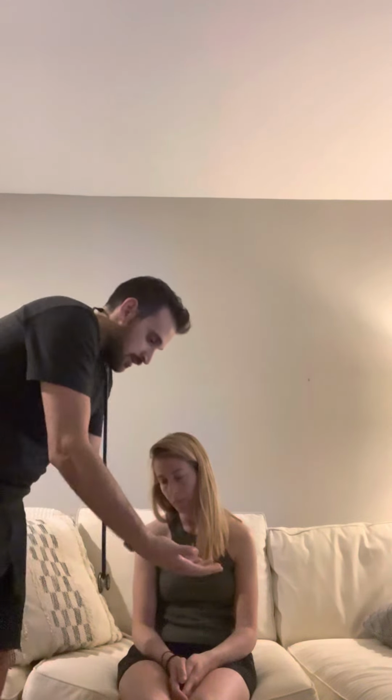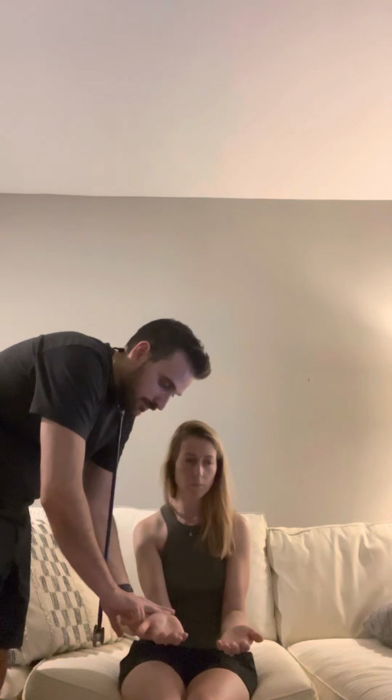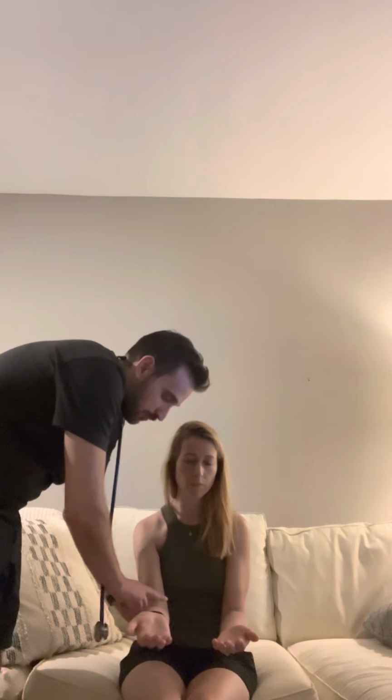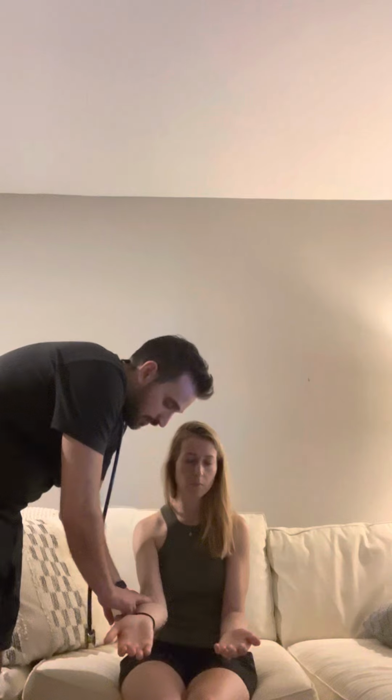I'm going to move up to her upper extremities. I'm going to palpate her radial artery. Strong pulse, very good. Then I'm going to palpate the brachial artery.